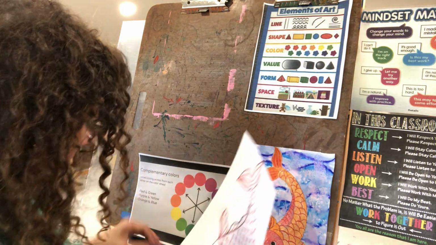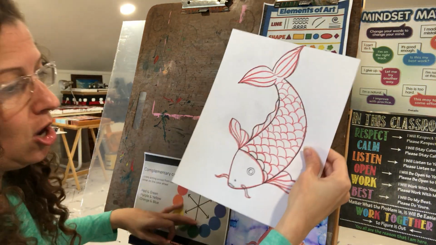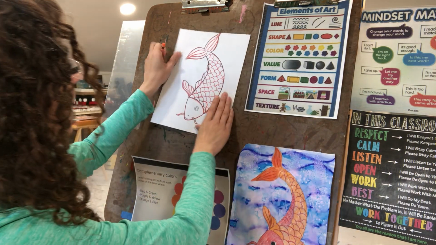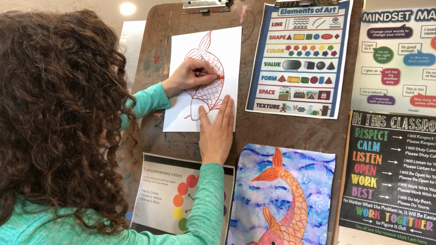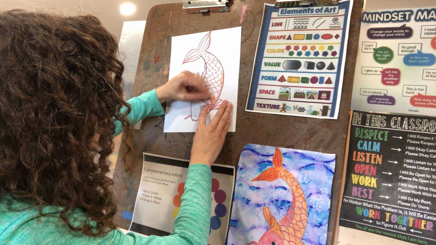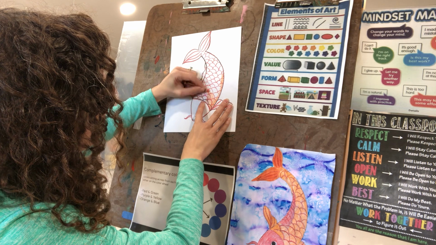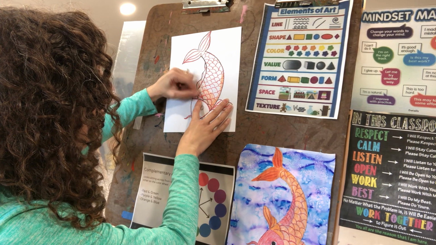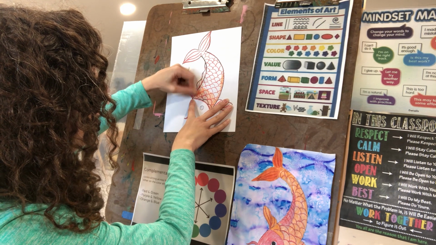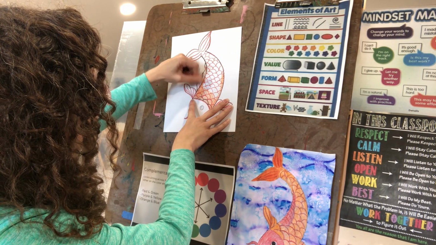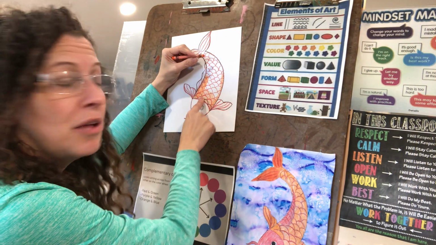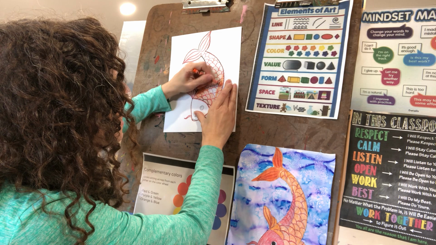So what I'm going to do now is, since I've traced it all in red, I can take my orange and I can simply fill in everything orange. Do you have to do that? No. But that is what I'm going to do. So now I used my red, which is a darker color, to make my lines.